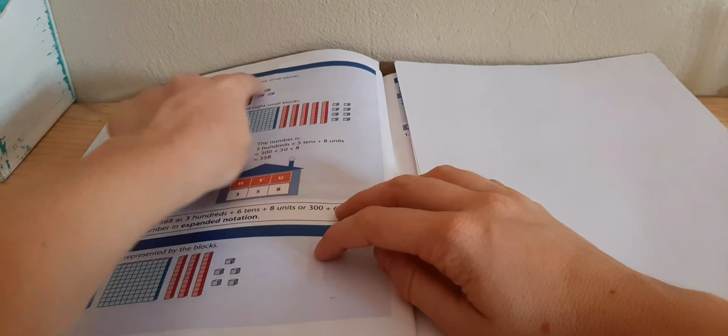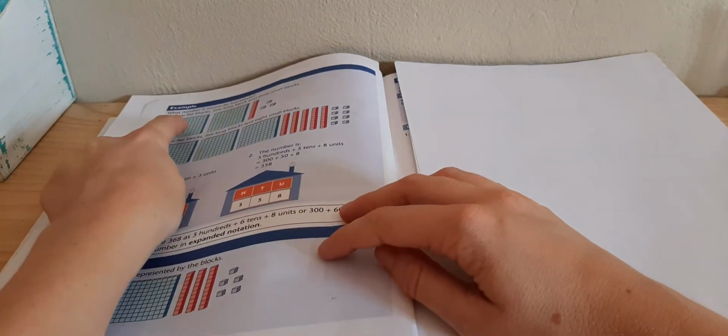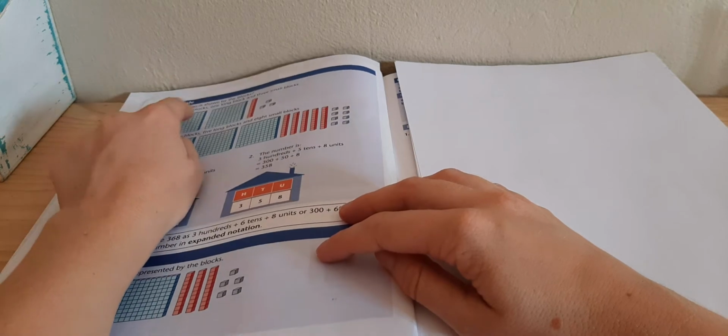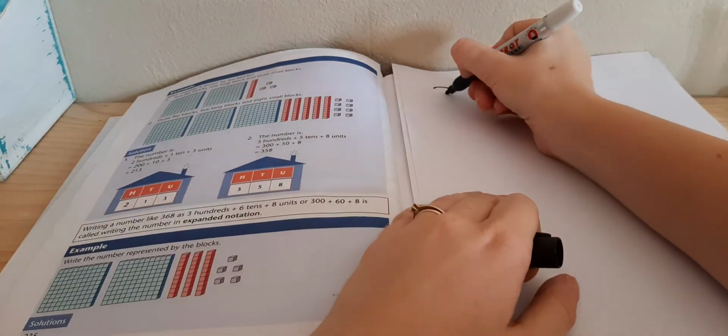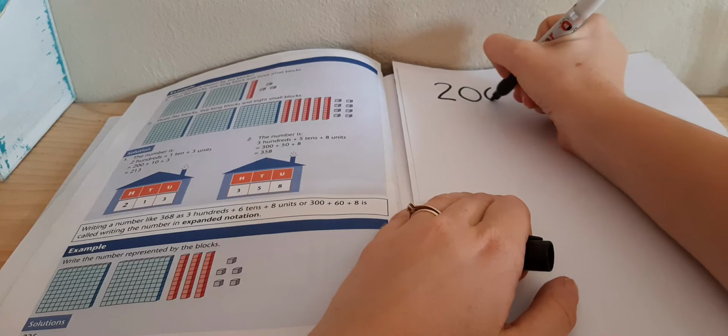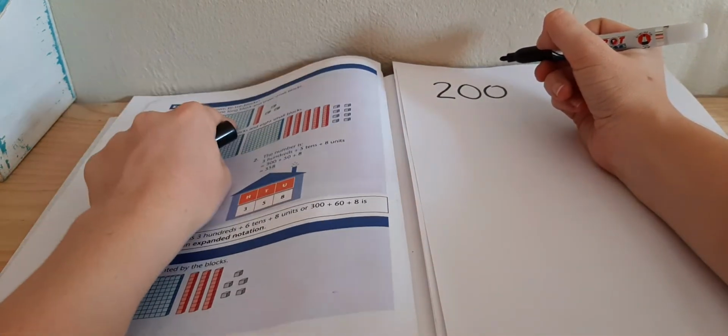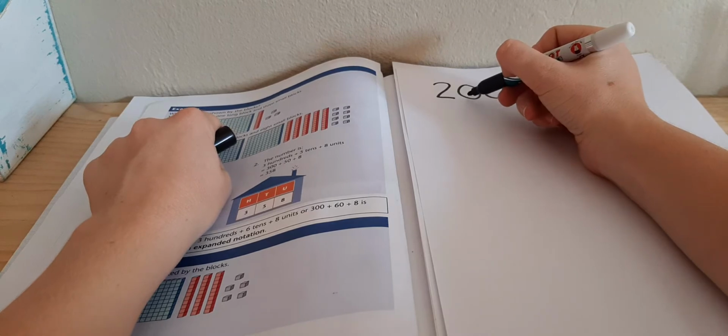Okay, so with that being said, now let's try and see what these ones represent. So we have got, how many of the flat blocks do we have? We have got 2, but we know that it doesn't just stand for 2, does it? It stands for 200, right? Because if this is 100 and this is 100, 100 plus 100 is 200.